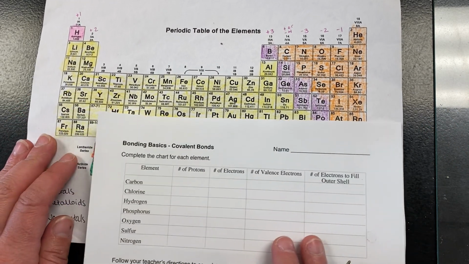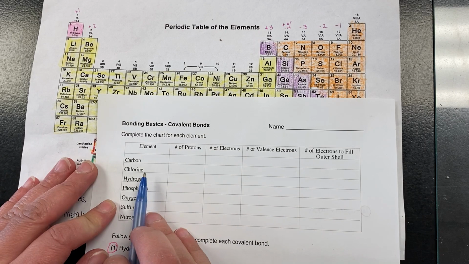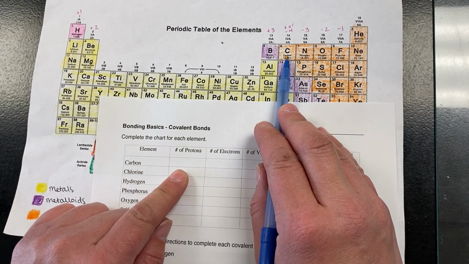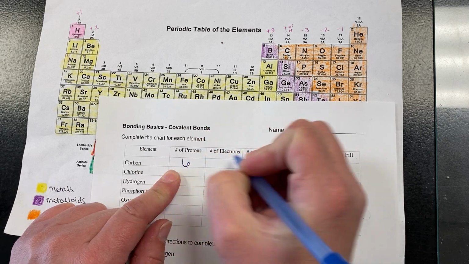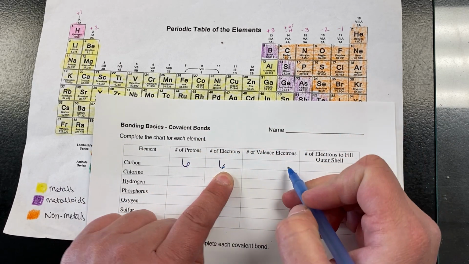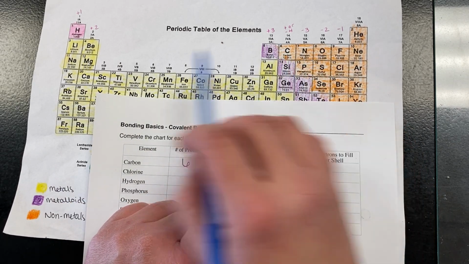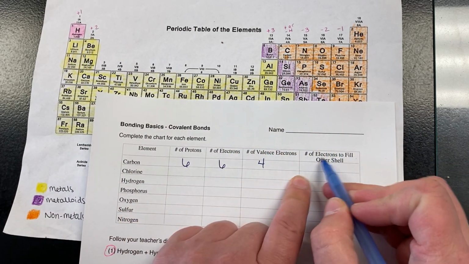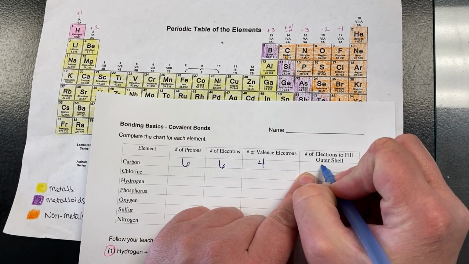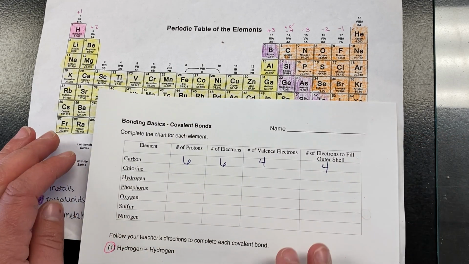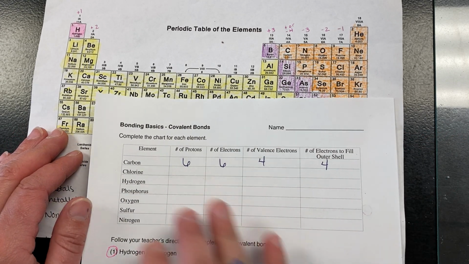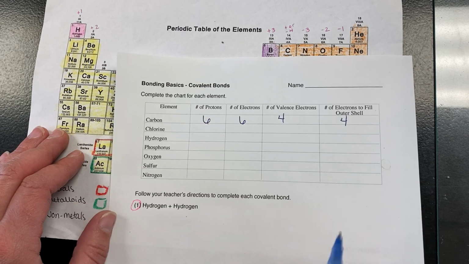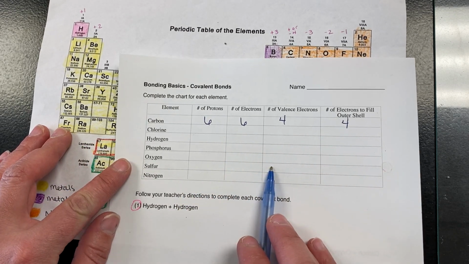So I'm going to go through and kind of give you an idea of what that's going to look like. This is the worksheet you're going to be working on. Carbon is here, and the number of protons is going to be 6. Number of electrons is 6. Number of valence electrons is 1, 2, 3, 4. Number of electrons to fill the outer shell, it needs 4. Okay? That's how you're going to be doing these. So when you get down to here, you should have most of these filled up.